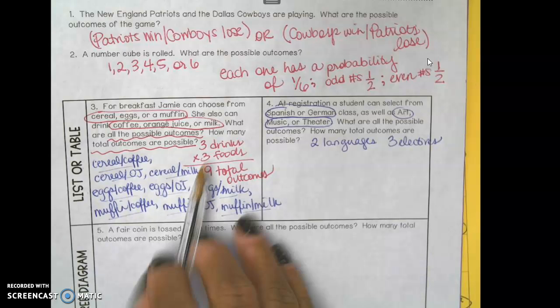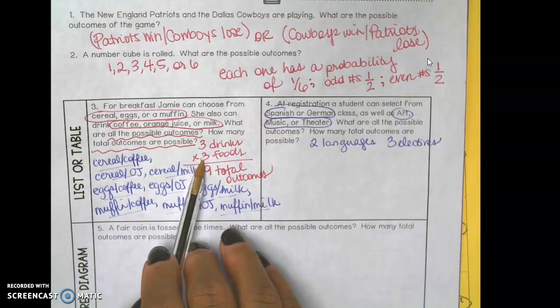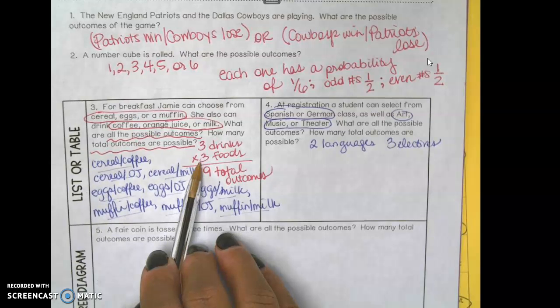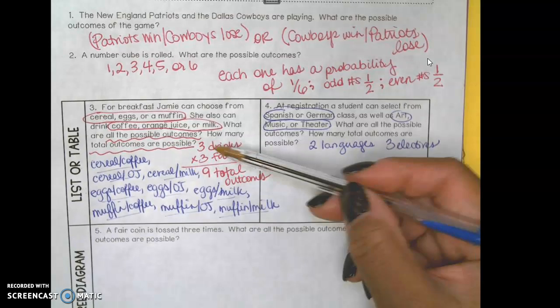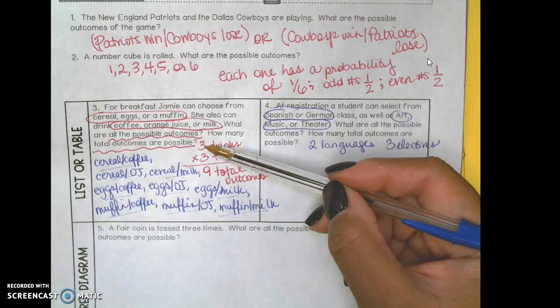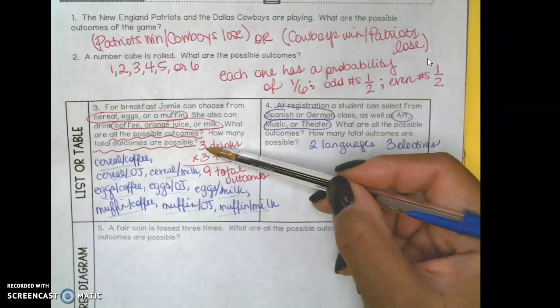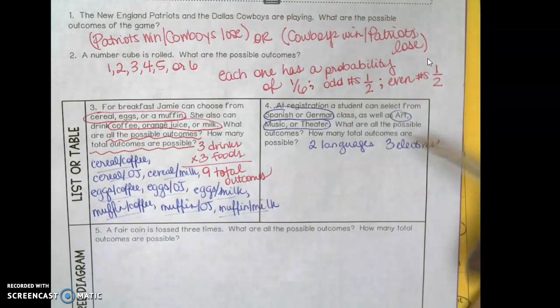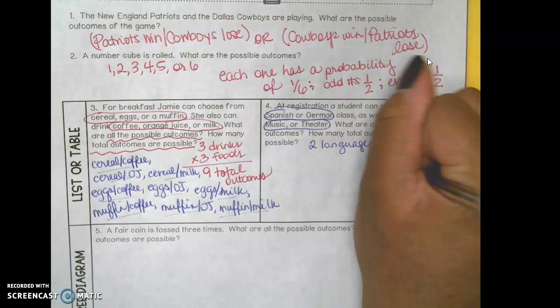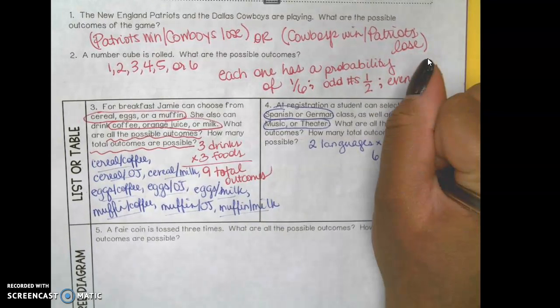6. What did I do over here? Okay, I know y'all got it. I'm trying to talk to one student right now. What did I do here? Multiply. So what am I going to do over here? Multiply. 2 times 3 is 6, like everybody else has been saying. 6 total combos.